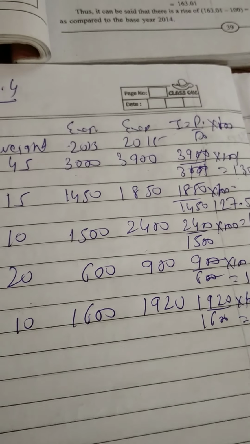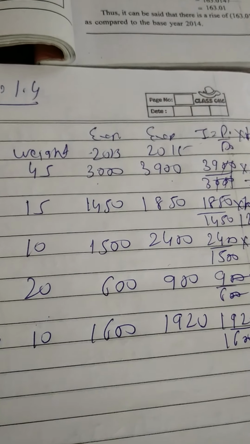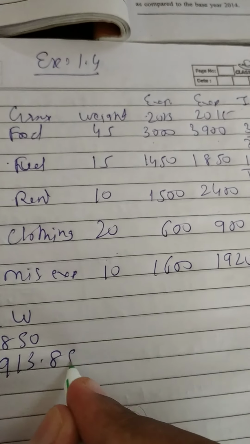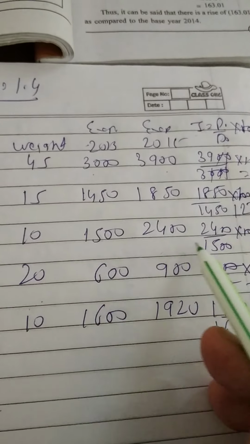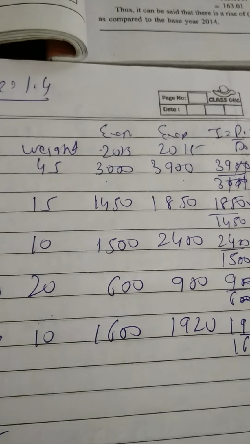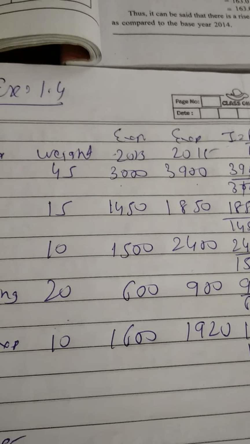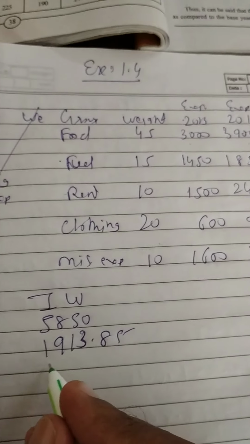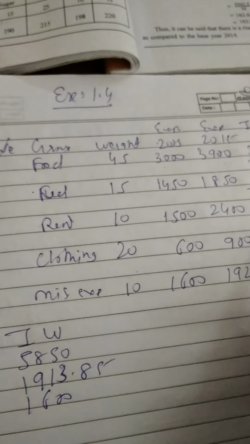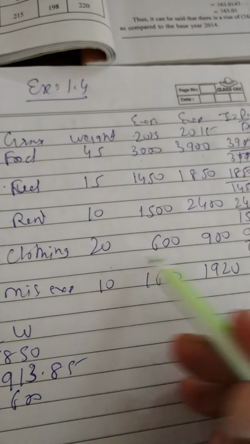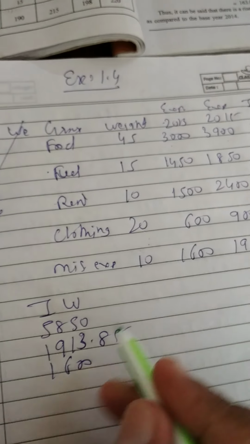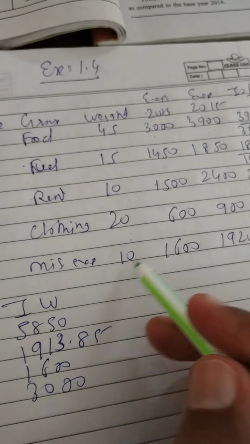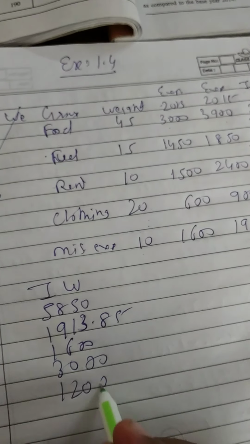127.59 multiplied by here weight, that is 15. Value is 1913.85. Okay. Next one, that is 160 into 10. Value is 1600. Next one, that is 150 into 20, that is 3000. Next one, 120 into 10, that is 1200.